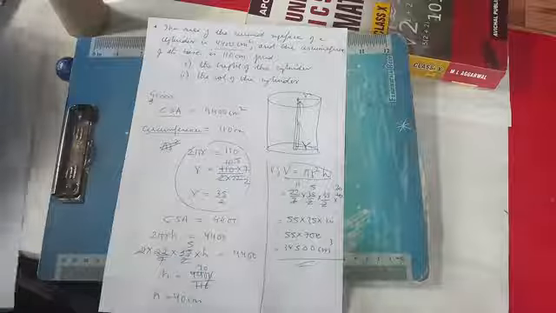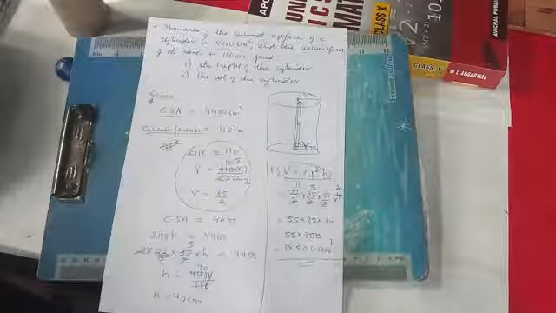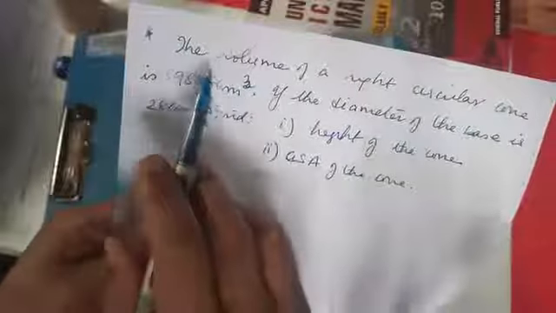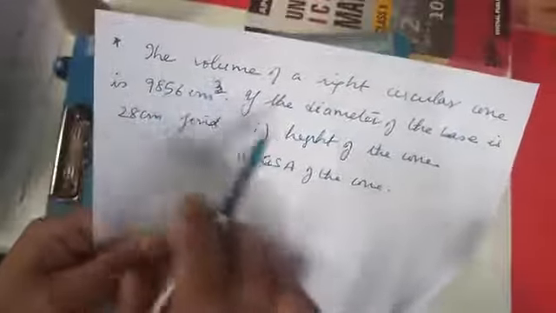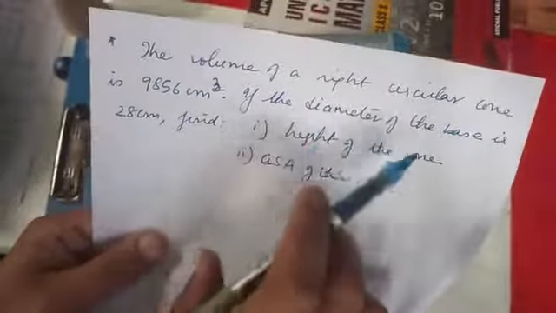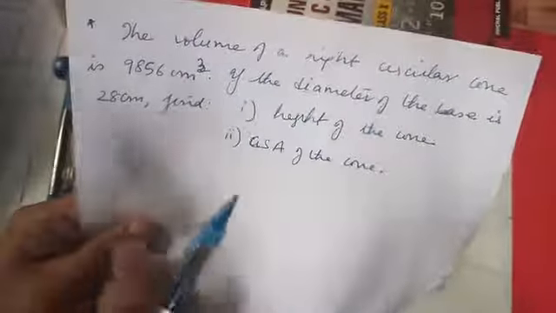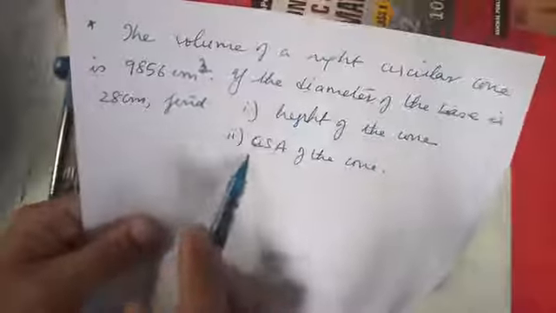So let me solve one more question. Okay, and this is from the cone. Since we have done the cylinder, look at the question. This is also somewhat similar to what we did just now, only the solid is different here. See, the volume of a right circular cone is 9856 centimeter cube. So volume is given to you. If the diameter of the base is 28 centimeters, the diameter of the base is given to you. Find the height of the cone and the curved surface area.